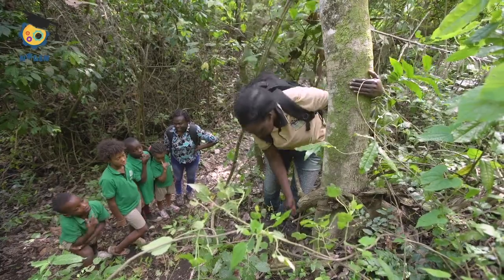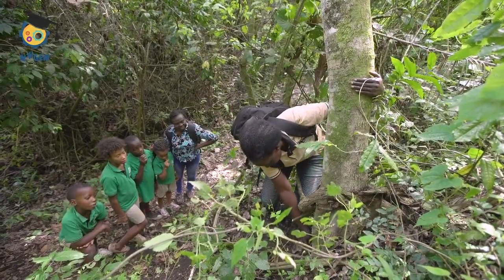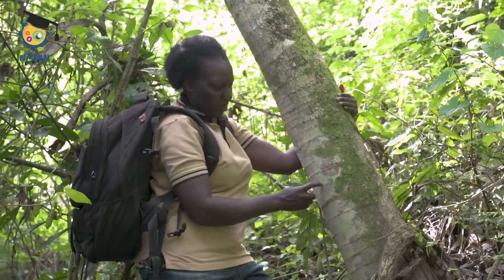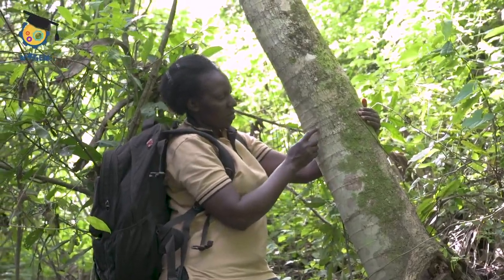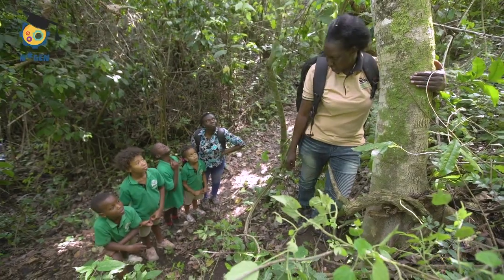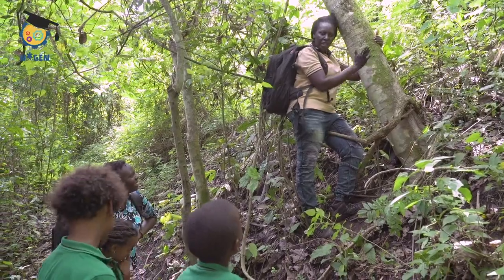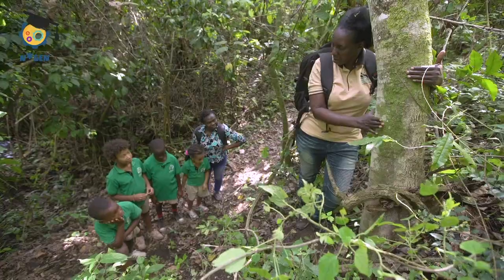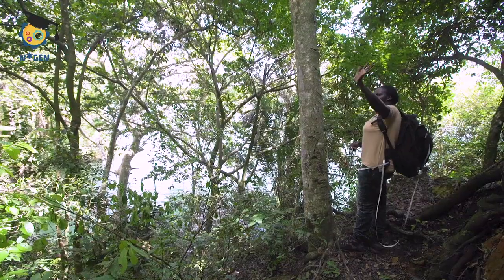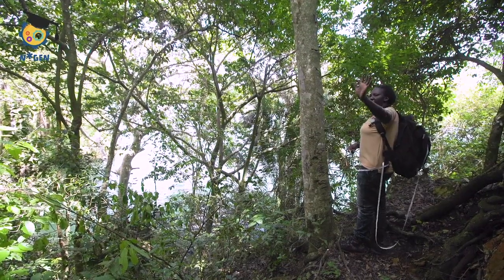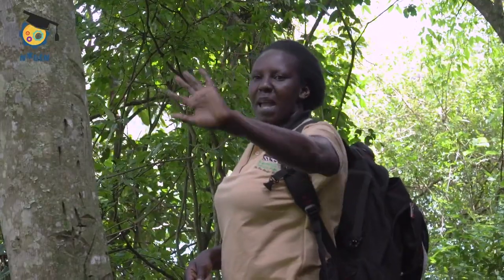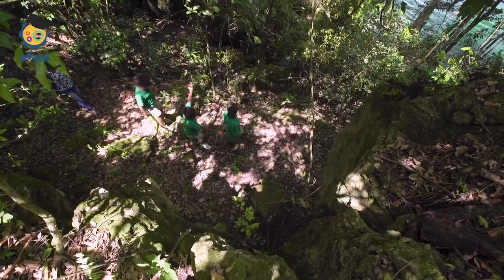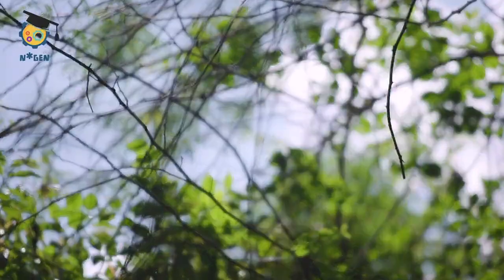Can we count? Yeah. 1, 2. We can estimate the tree is over 70 years. So you have to protect the trees so that they grow and then they can absorb carbon. Okay guys, I'm off now. I have more trees to measure. Bye-bye. The lake, very beautiful.